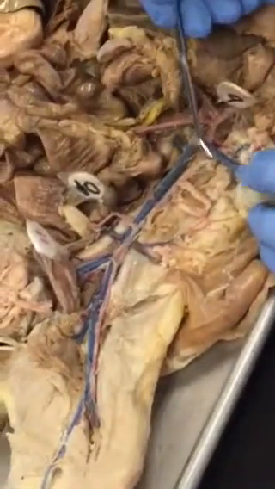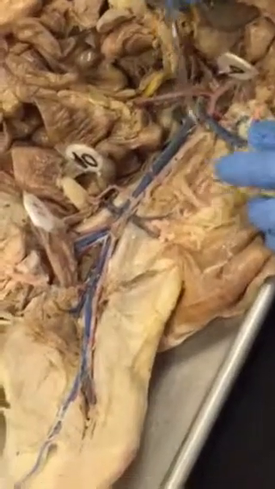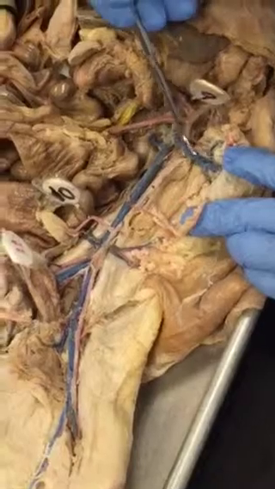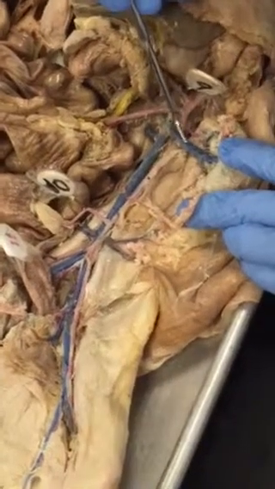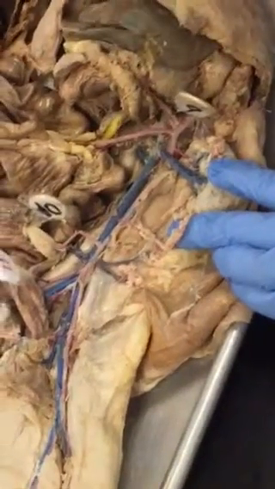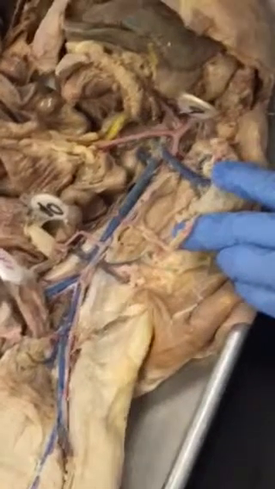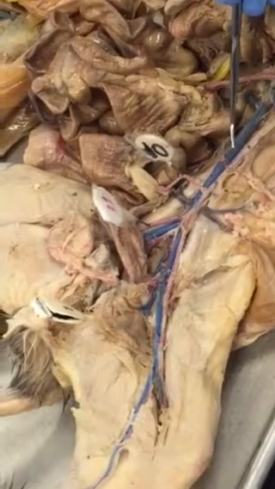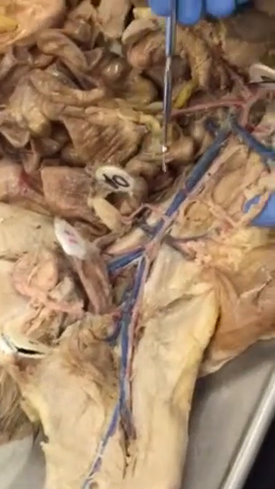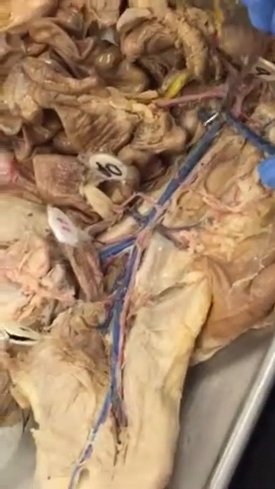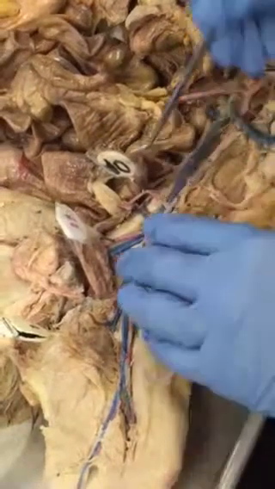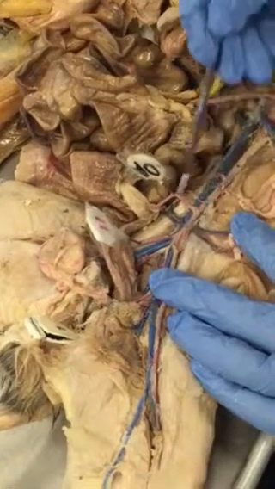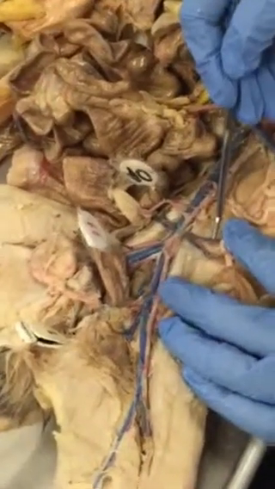For Sharon's class, the left genital vein comes off of the left renal vein. Yeah, you guys are not required to know the genital vein, okay? The right genital vein would have been right here, and it comes off of the inferior vena cava, okay? So you've got your inferior vena cava, and then you have your right and your left iliolumbar vein.